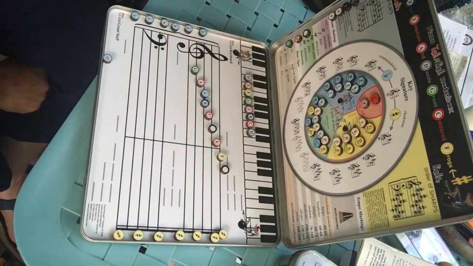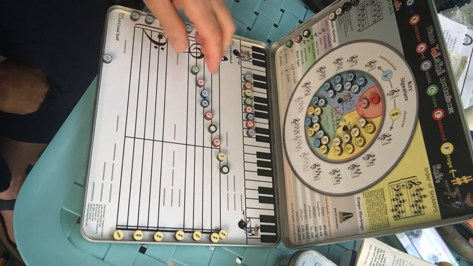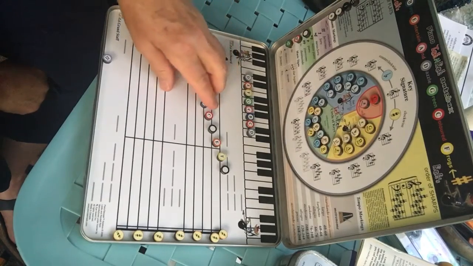That would be G Dorian, Dorian mode on G. We could try a harder one, but I'm getting frightened. So let's move on.